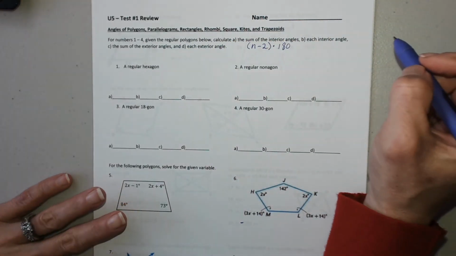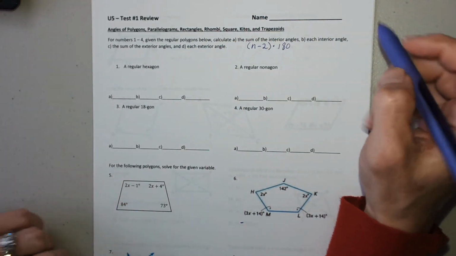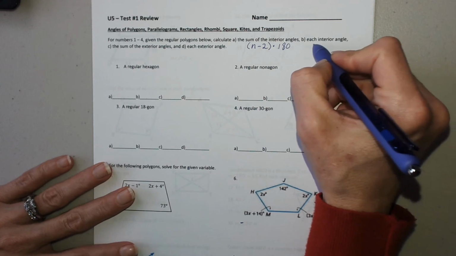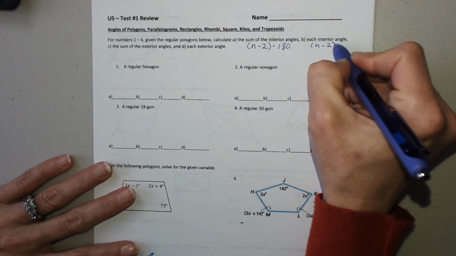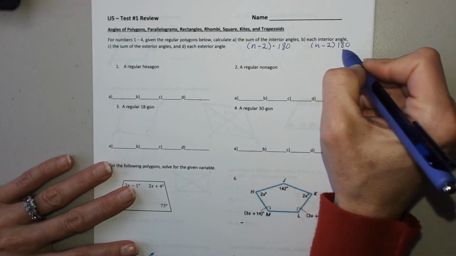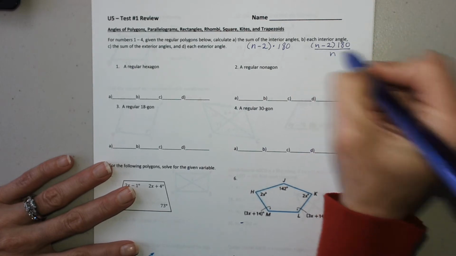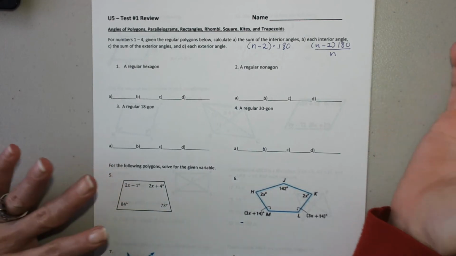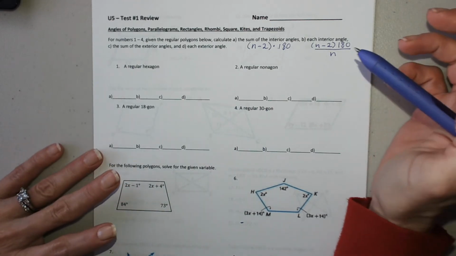Remember, regular means that all sides and all angles are congruent. So for each interior angle, we're going to take that sum that we found in A, n minus 2 times 180, and this time we are going to divide it by n, because n is the number of sides, but it's also the number of angles.